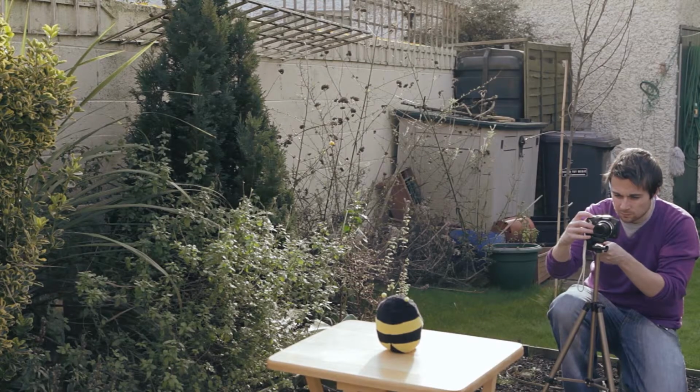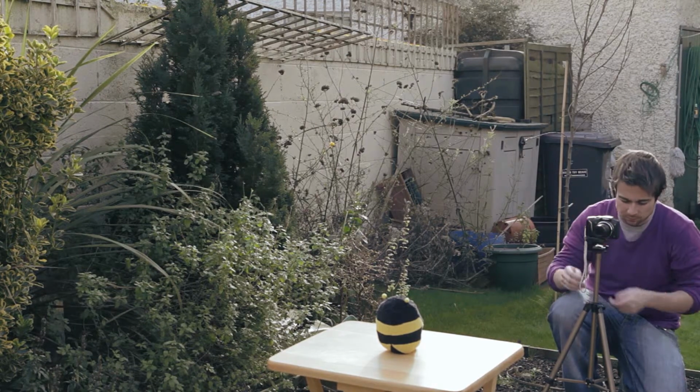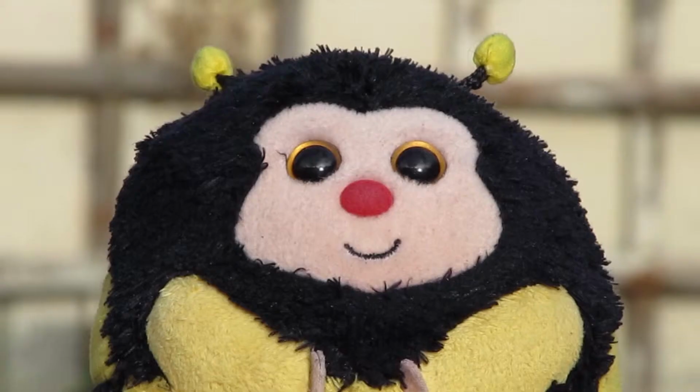The effect will be better if you have a static subject and static camera, so make sure you use a tripod to prop up your camera, or at least something else that keeps it steady, a table, anything. Now you should have a perfectly focused subject and a lovely blurred out background. Shallow depth of field achieved.